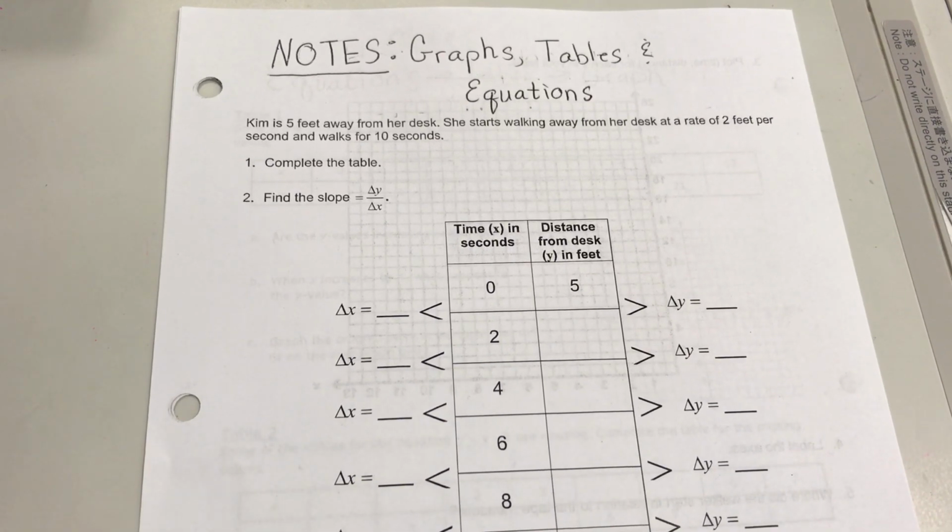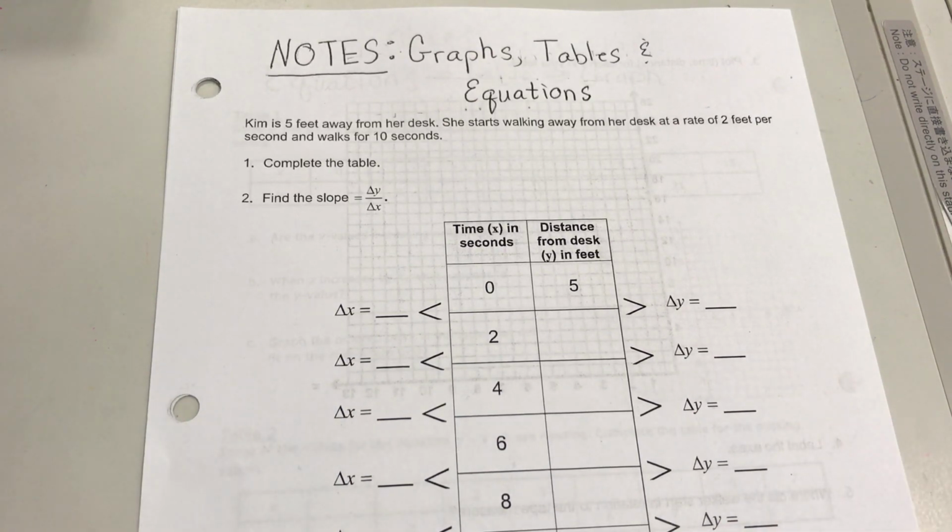Today's lesson is over graphs, tables, and equations. What we're going to do is have word problems and break some things up, and we're going to talk about what graphs mean, interpreting tables into graphs and answering questions, and trying to understand what is going on, okay? So let's go ahead and get started.